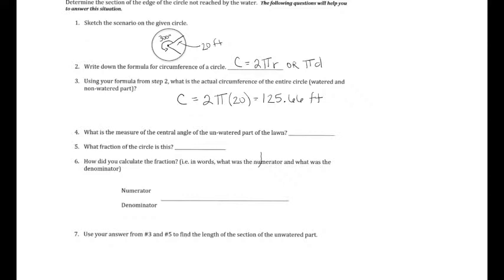So I want to know the central angle of the unwatered part. So if my sprinkler is rotating 300 degrees, that means it's watering 300 degrees of the circle. So there's 60 degrees left that would not be watered of the whole 360 degrees. So what fraction of the circle is this? The whole circle is 360 degrees. So I have 60 degrees out of 360 degrees that is unwatered, which is 1/6 of my lawn. So 1/6 of my lawn did not get watered.